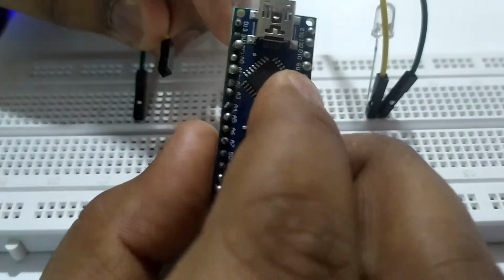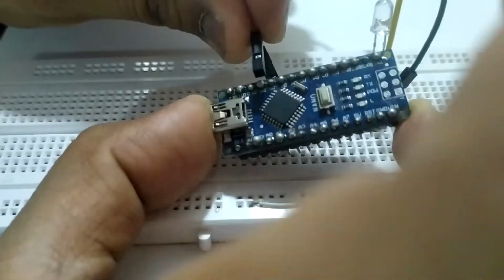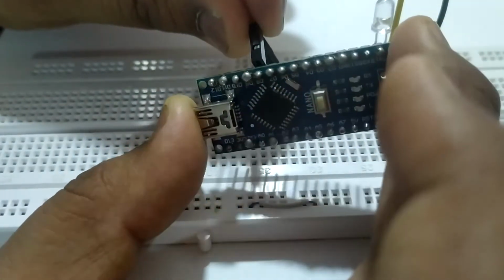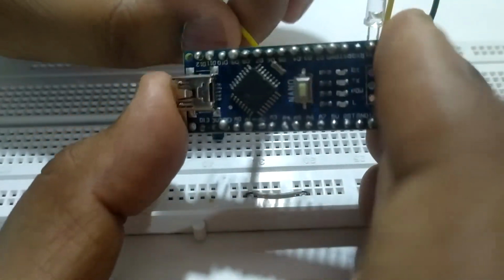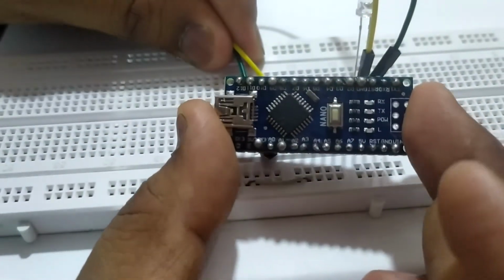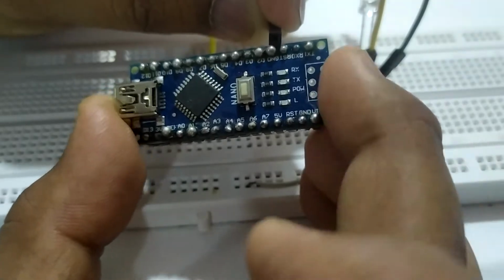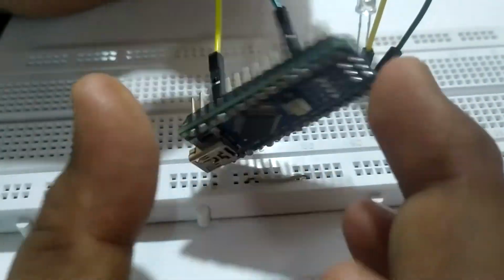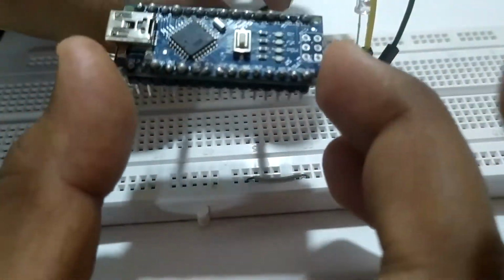Alright, so let's make the connection. Yellow goes to the D9 pin, and the green one will go to the ground pin of the Arduino. Alright, so let's make that connection also. So this is it for the circuit.